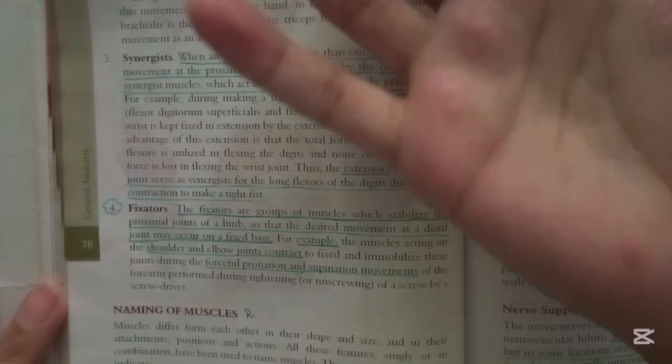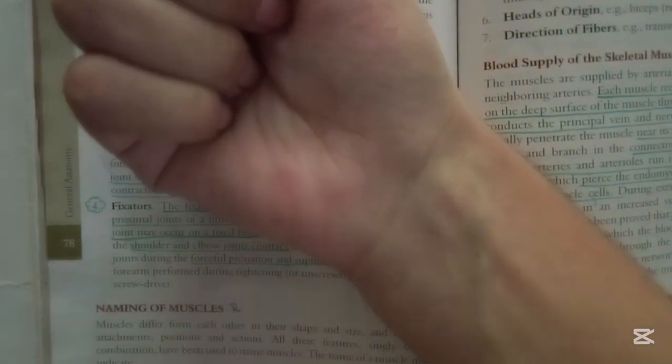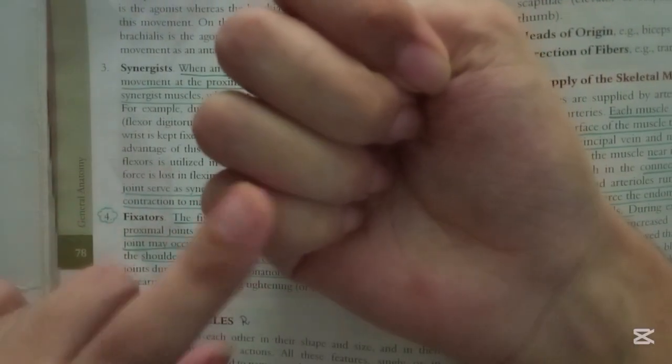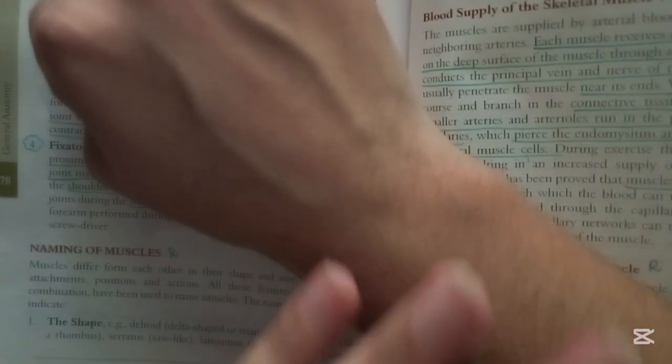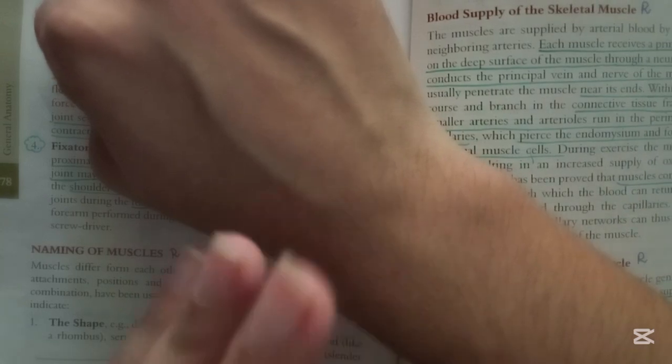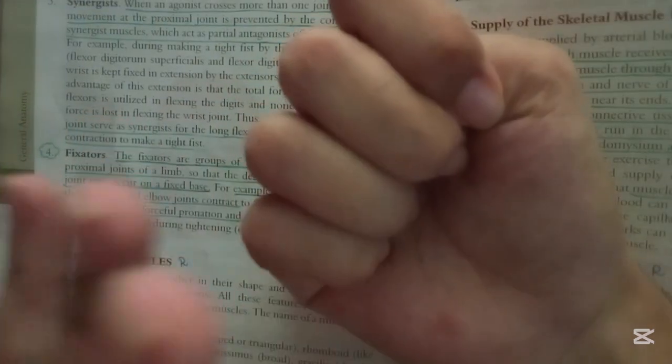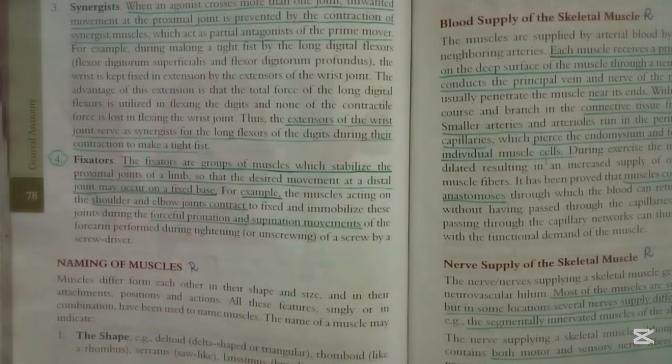Consider you want to make a tight fist. For making a tight fist, you require the contraction of flexor digitorum superficialis and flexor digitorum profundus. The extensor muscles of wrist also contract, so that you make a tight fist by the contraction of these flexor muscles. So the extensor muscles of wrist act as synergist muscles.